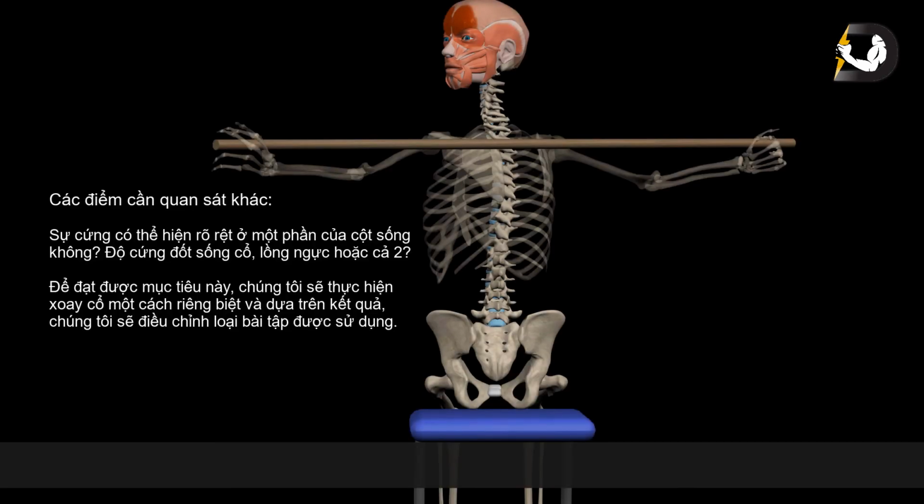Other points to observe. Is rigidity evident in part of the spine? Is the rigidity cervical, thoracolumbar, or combined? To this end, we will perform cervical rotation separately, and based on the results, we will adapt the type of exercises to be used.